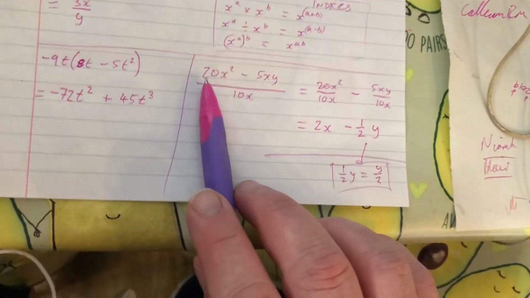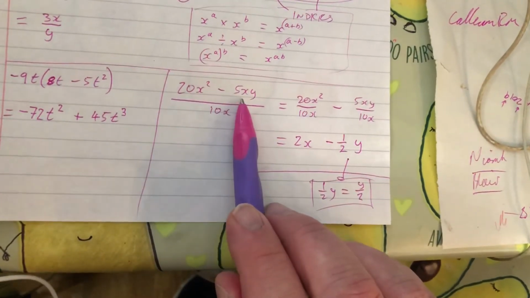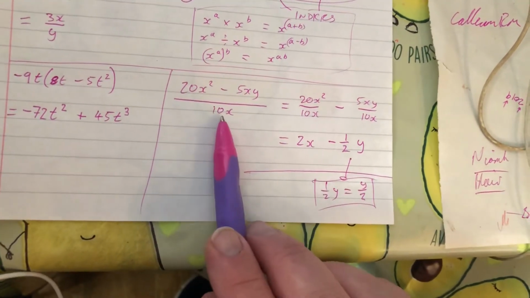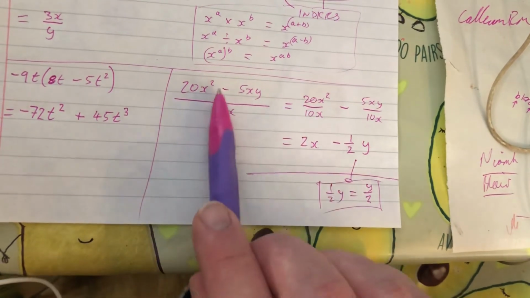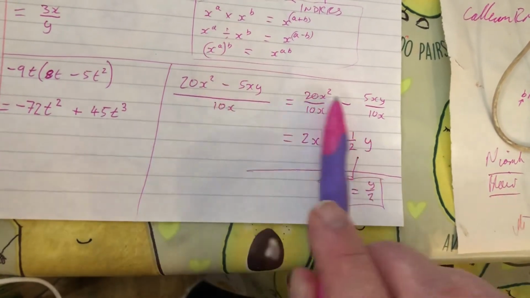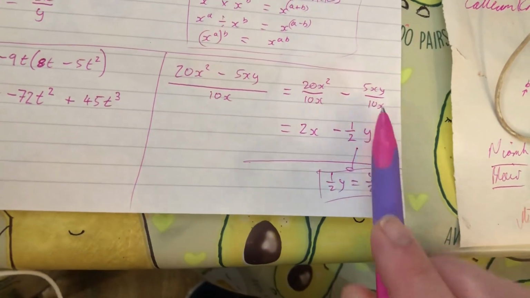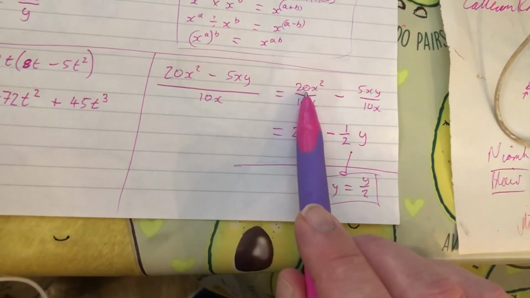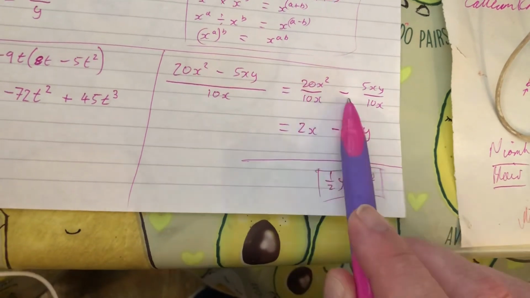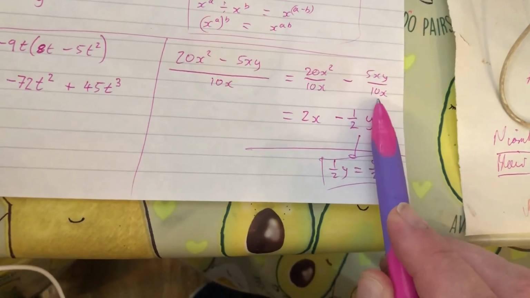So for this one, we've got 20x squared minus 5xy all over 10x. We split it. We could make it two fractions, so we put it both over the common denominator. So it's like splitting up fractions. So we've got 20x squared over 10x minus 5xy over 10x.